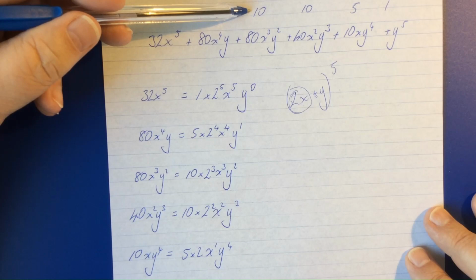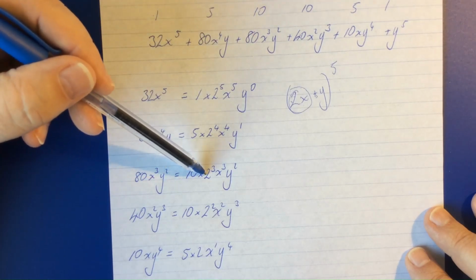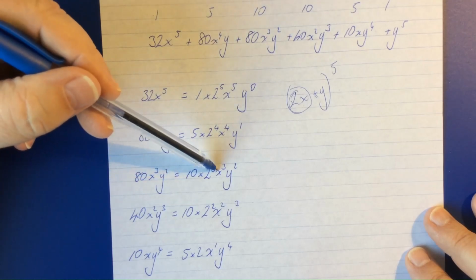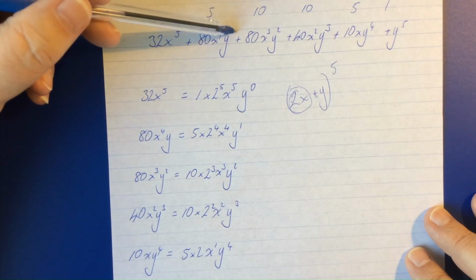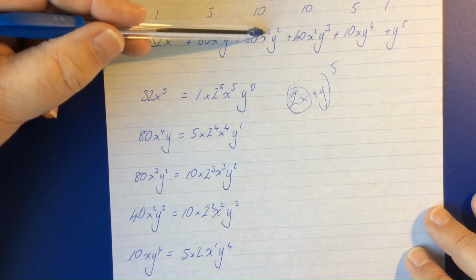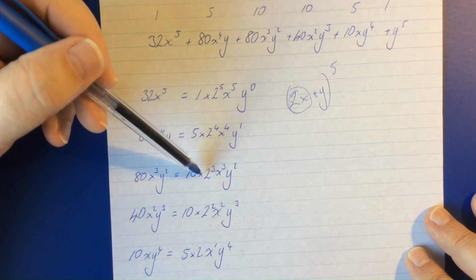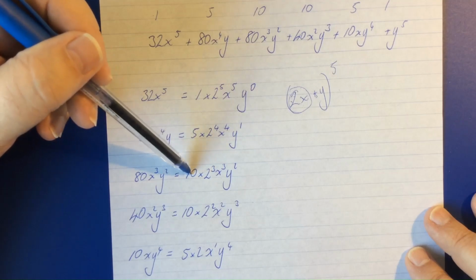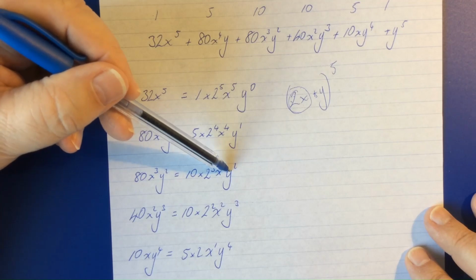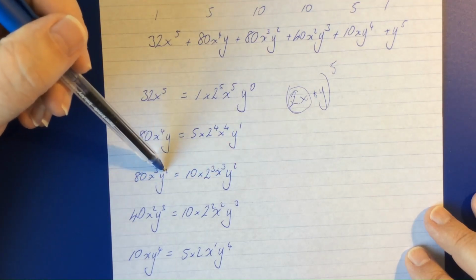Our multiplier is 10. So it is 10 times 2 to the power of 3, which is 8. 10 8s are 80. x to the power of 3, because we're moving across here, and every time we move along we subtract 1 from the powers of x, and we add 1 to the powers of y. So 10 times 8 times x to the power of 3, y to the power of 2, which gives us 80 x to the 3, y to the power of 2.